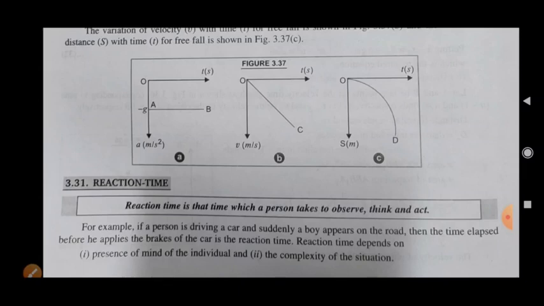For example, if a person is driving a car and suddenly a boy appears on the road, then the time elapsed before he applies the brake of the car is the reaction time. It means he thought, yeah, the boy is coming, I have to stop the car. So this is the time in which he observes the boy, then thinks, then acts.